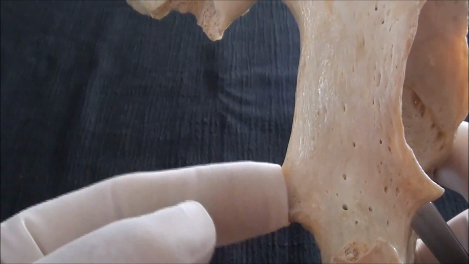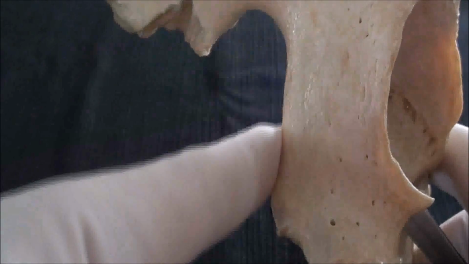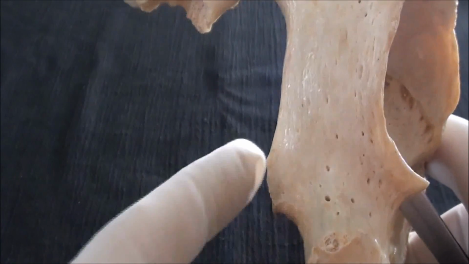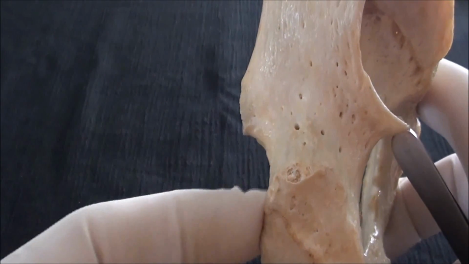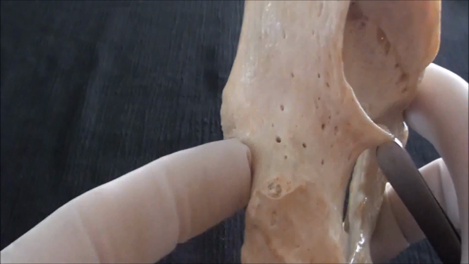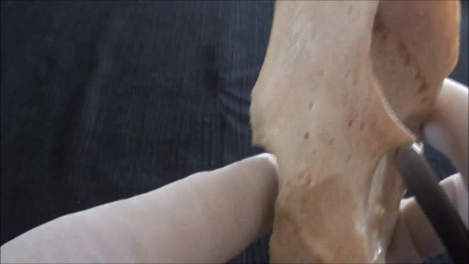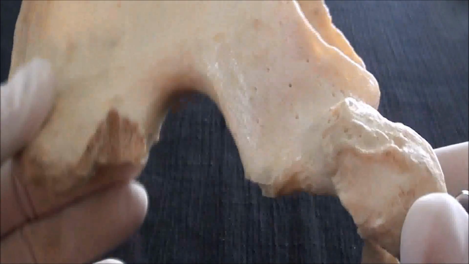Between this spine and the rest of the ala, we will find a very deep inverted letter U shaped notch. This is known as the greater or superior sciatic notch, whereas inferior to the spine of the ischium there is a little bit less evident indentation that is called the lesser or minor sciatic notch. So greater sciatic notch, minor or lesser sciatic notch. We are talking about notches because we are defining and describing the bone.